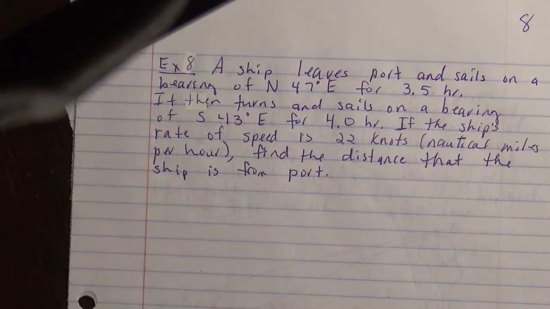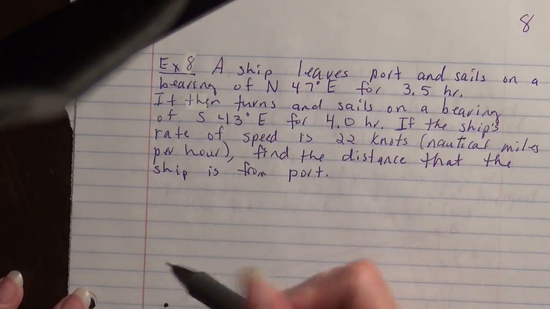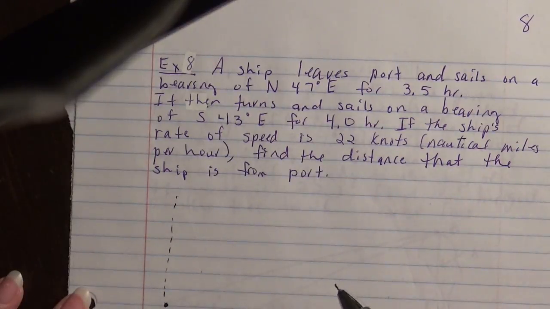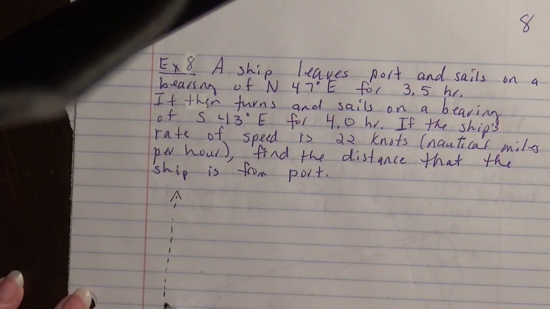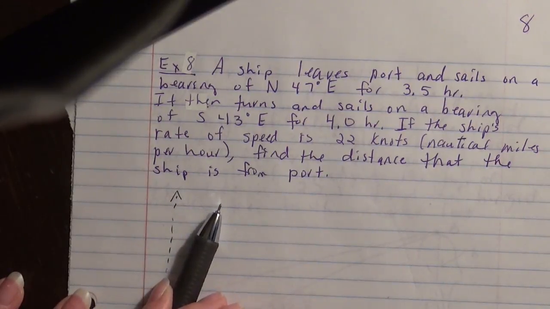So what's happening here is we've got this ship over here, we'll call this point A. So this is the port, and it's traveling north 47 degrees east. So we're going to put our vertical in here, and we're going to let it point to the north. And then this is going to be my vertex, and I need to go 47 degrees in the eastward direction. So from this line I want to measure 47 degrees, so it's going to be about like this.